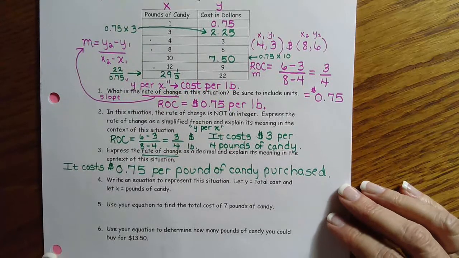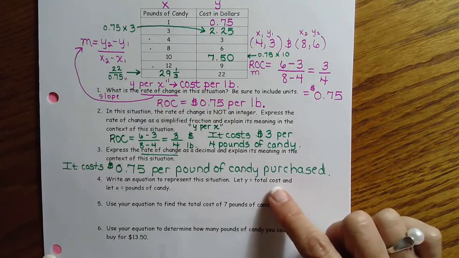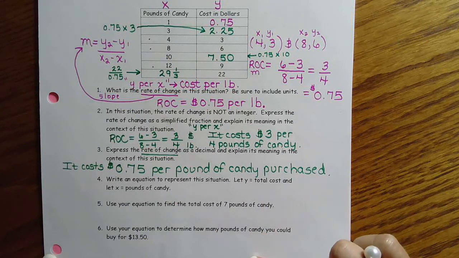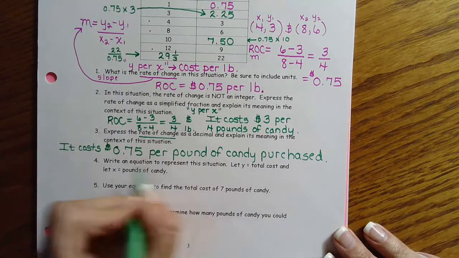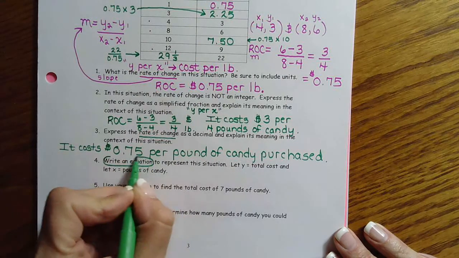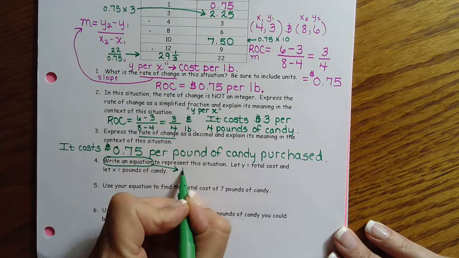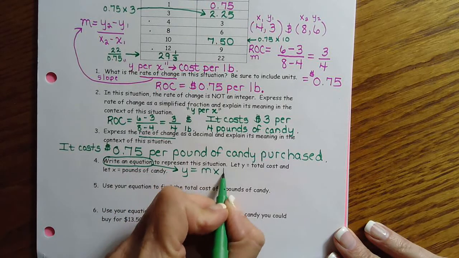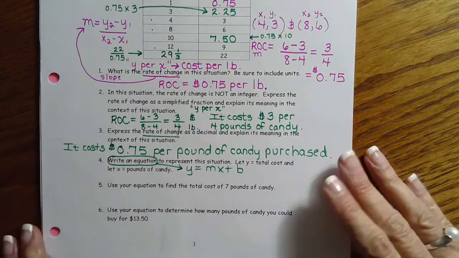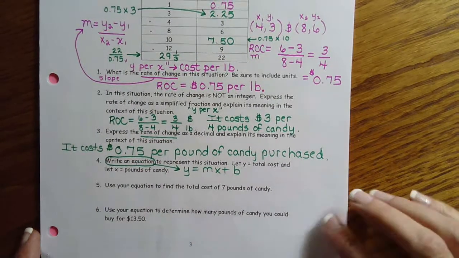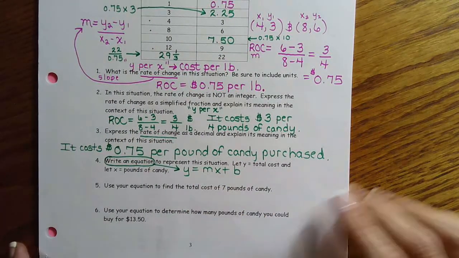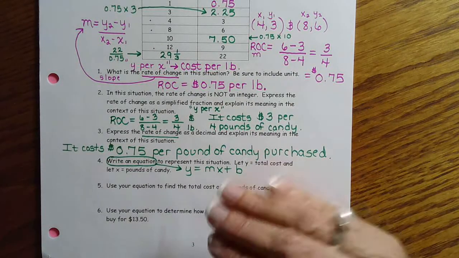Write an equation to represent the situation. Let y equal the total cost and x equal pounds of candy. So we need to think of, whenever these words come out, y equals mx plus b is what you should write from the last module. Remember how I said this module is just a compilation of the modules before it? We have to solve equations. We have to know what slope is. We have to know the y equals mx plus b. So all of those things come into play in this module.